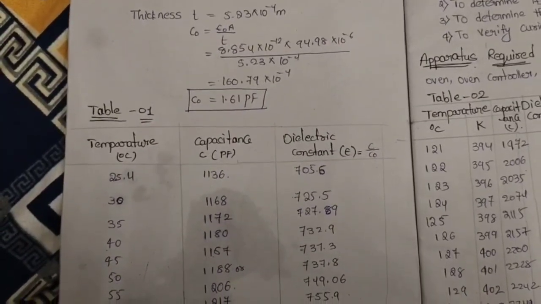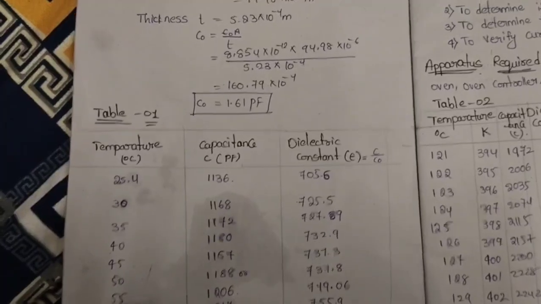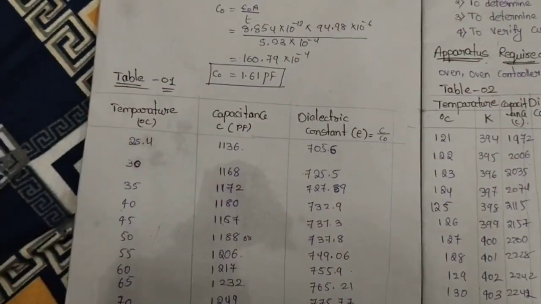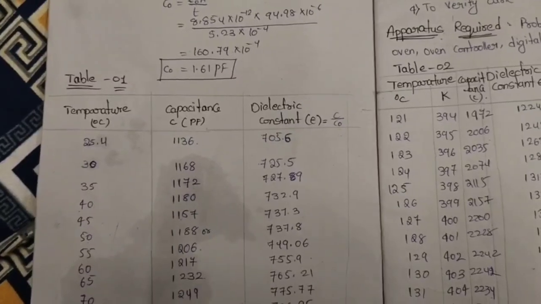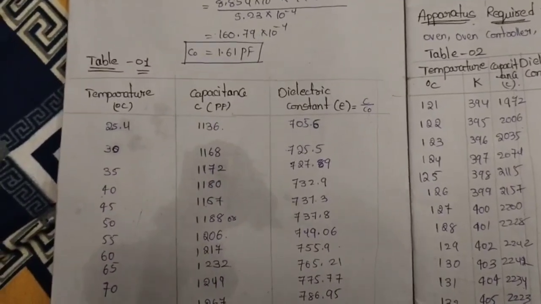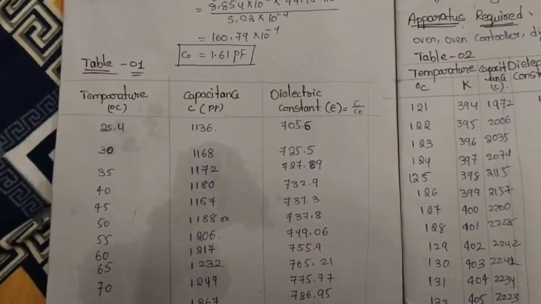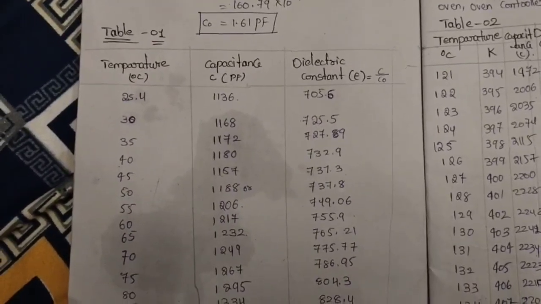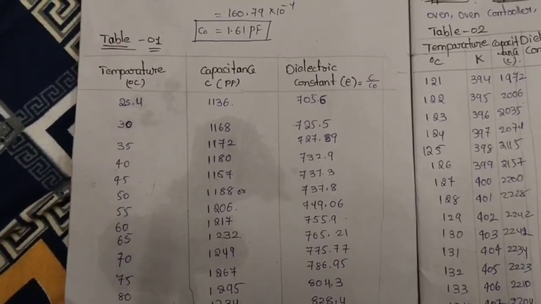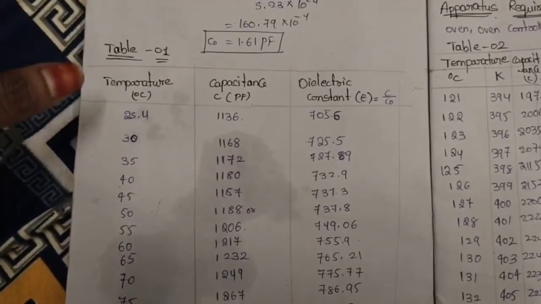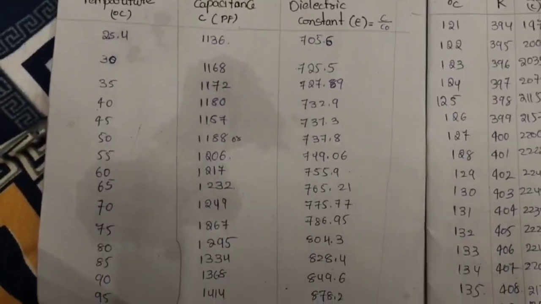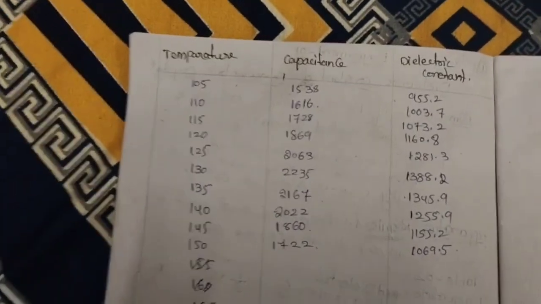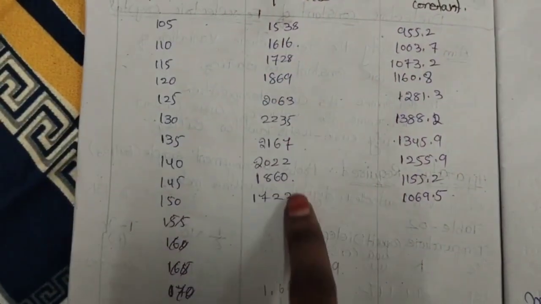Coming to the calculations, the tabular column is as follows. The temperature we consider in degrees Celsius. Corresponding to the increase in temperature, we will be taking the capacitance values and calculating the dielectric constant. Initially, we will take the room temperature and calculate the capacitance. Thereafter, we gradually increase the temperature by 5 degrees. As temperature increases, the capacitance values also gradually increase, but at a particular temperature, the capacitance value will decrease.